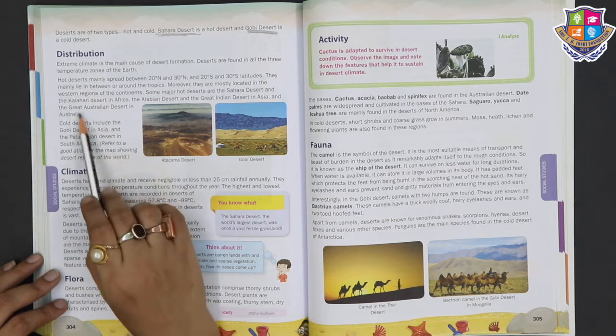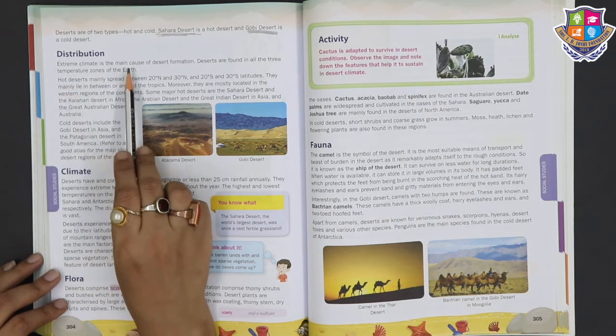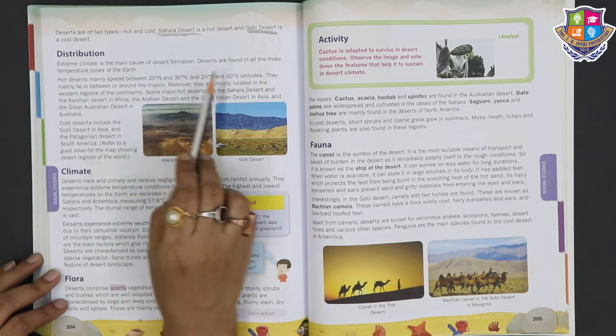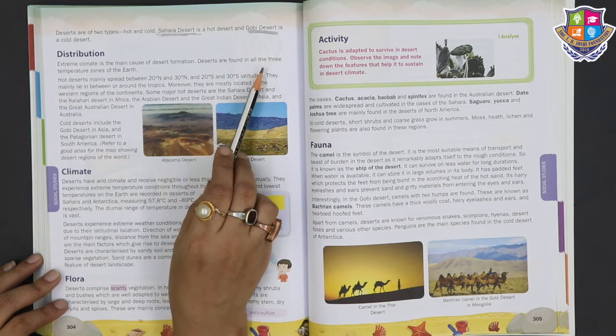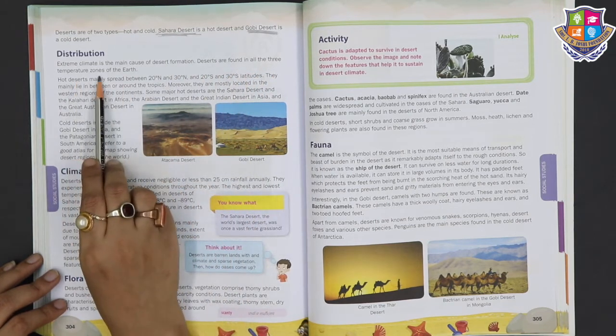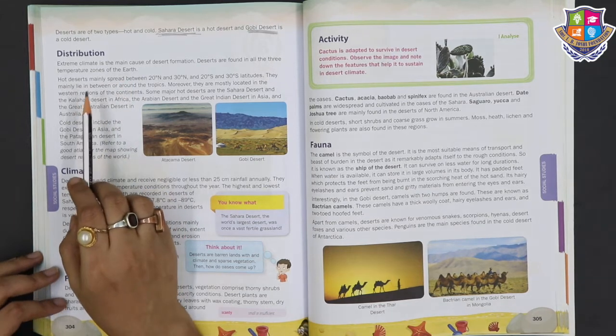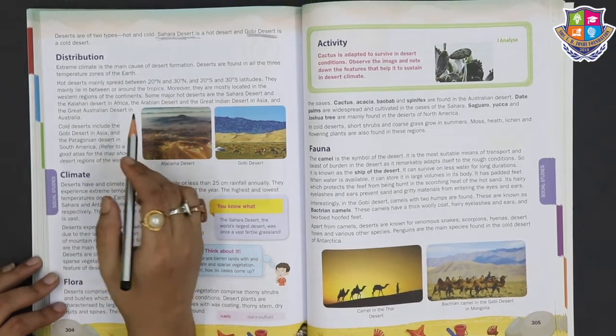Distribution. Extreme climate is the main cause of desert formation. Deserts are found in all three temperature zones of the earth.